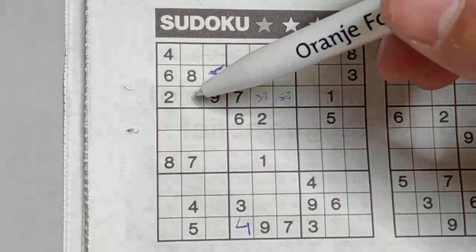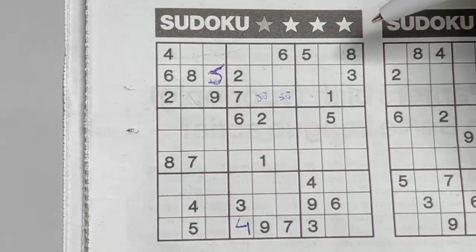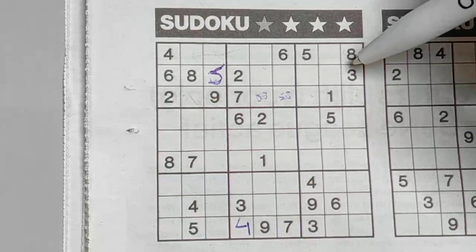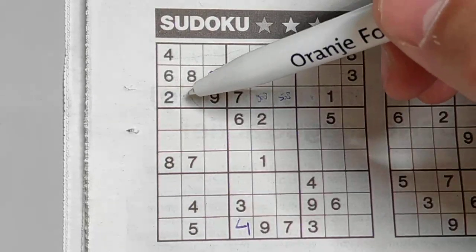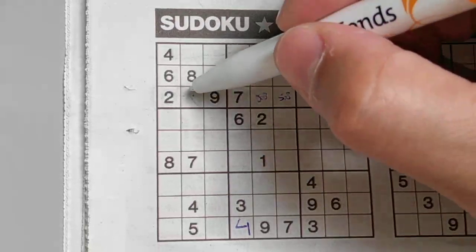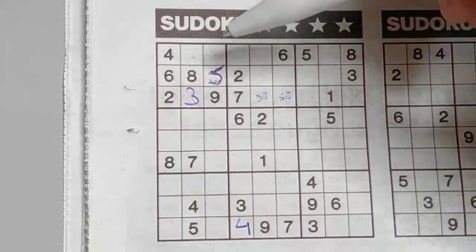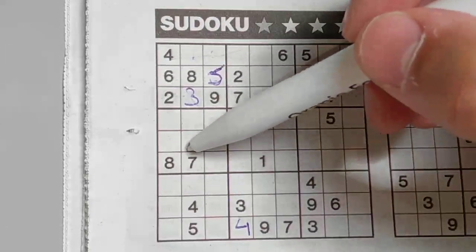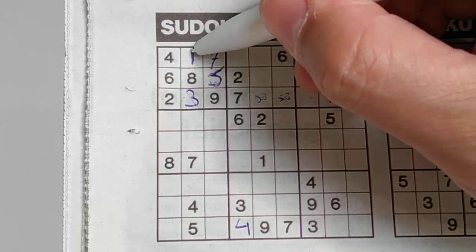That means in this row, the third row, one of the missing numbers is a 3. We see here 3. No 3 in those 2 boxes. 1 box left for the 3 should be there. 2 numbers left in this big square for the numbers 1 and 7. We have a 7 here, so no 7 there. 7 should be here, and the 1 goes there.